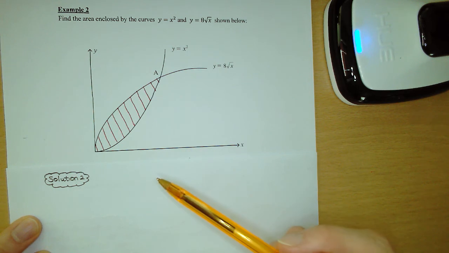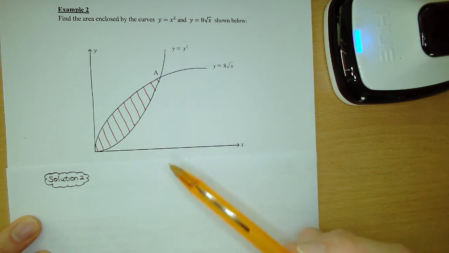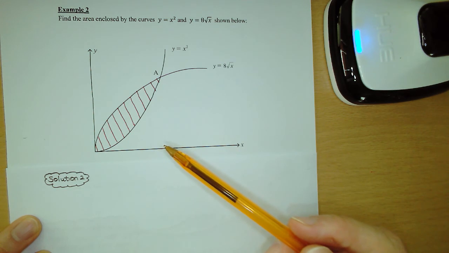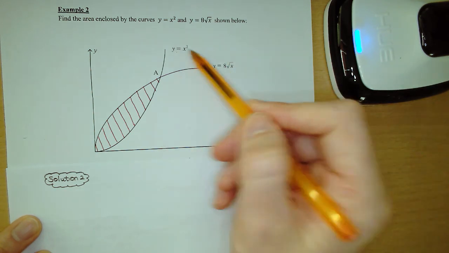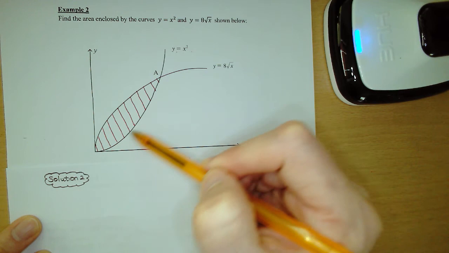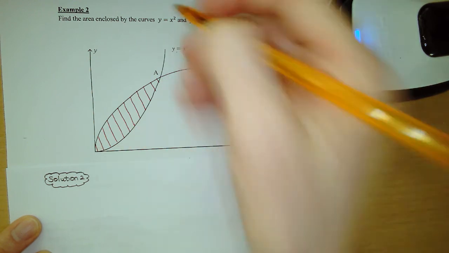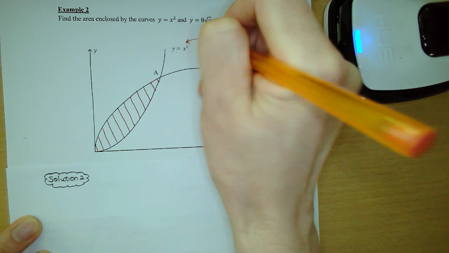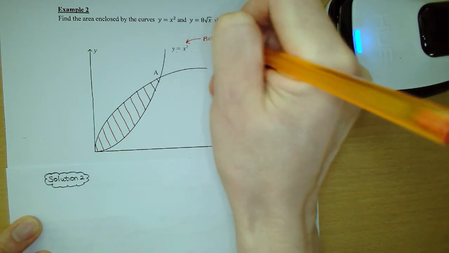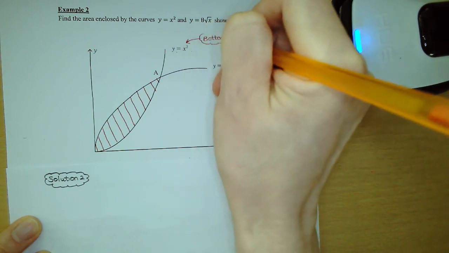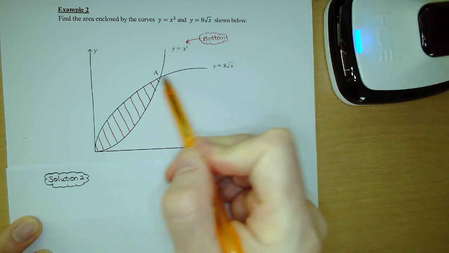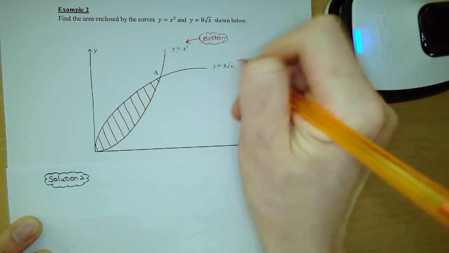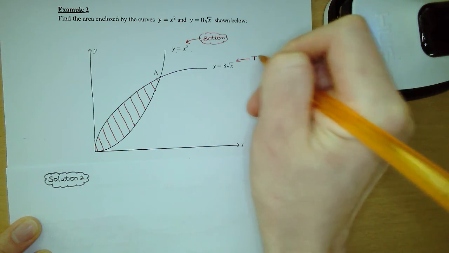Remember, the formula for calculating the area is such that we need to know which curve is on top and which curve is below the area. So clearly, y equals x squared is this curve that's underneath the area, that's below it. So that's going to be on the bottom. And the other curve, y equals 8 root x, is clearly the one that is above the area. So that's on the top.